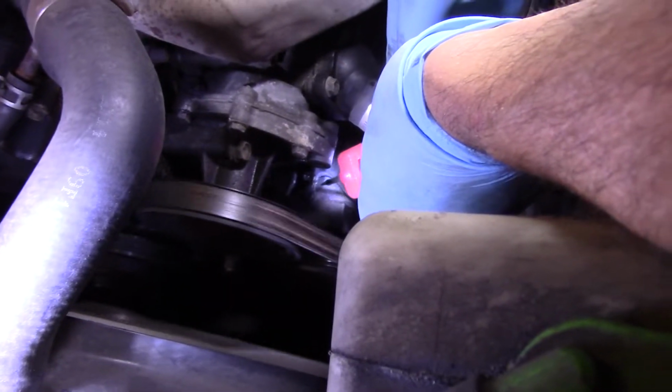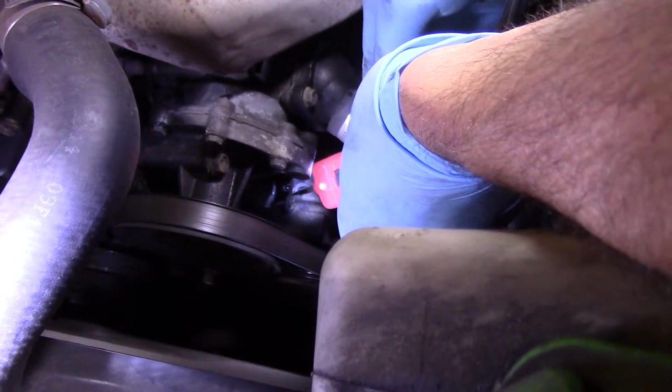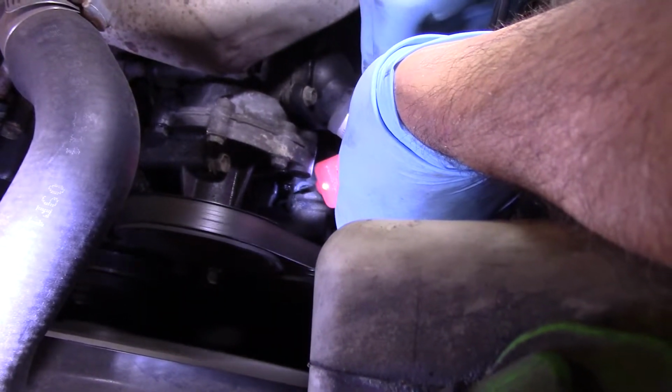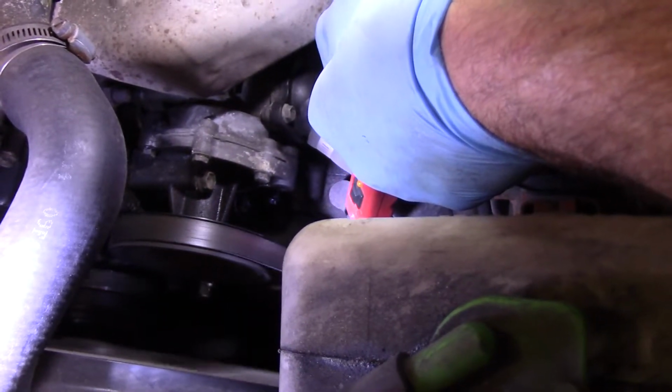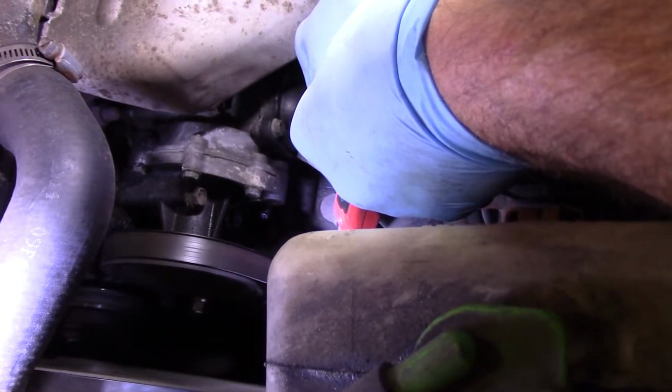And you see how it turns green? We have a good ground to the clutch itself, so we have power and we have ground. The clutch itself should be working, so there is a problem in the clutch. Okay, so as you can see, we have power and we have ground.